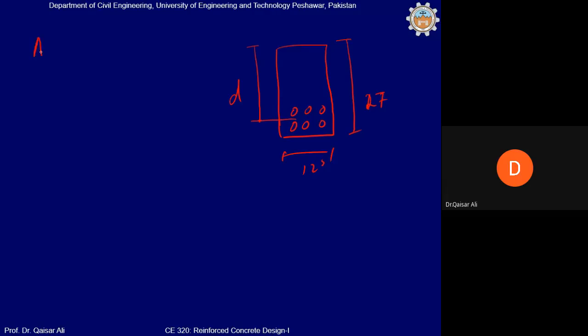The actual provided area is equal to how much? 6 multiplied by 0.79. जरा वैल्यू बताएं। 4.74. And what about this distance DC? So DC will be equal to 4.74.